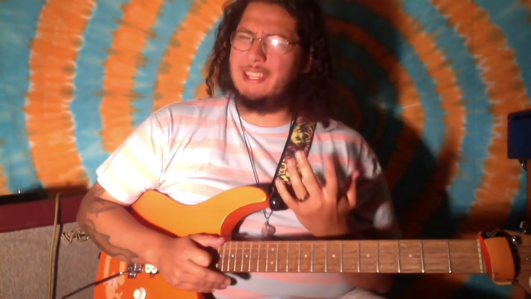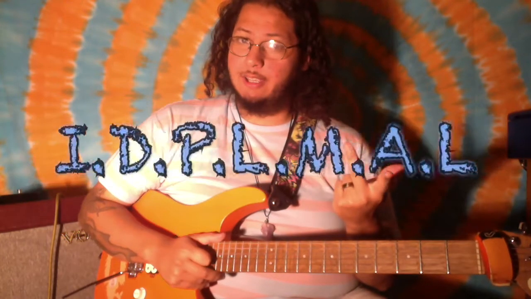Now, the modes of the guitar can be easily remembered by a kind of self-defeating acronym in a way. I don't particularly like modes a lot. That stands for Ionian, Dorian, Phrygian, Lydian, Mixolydian, Aeolian, and Locrian.